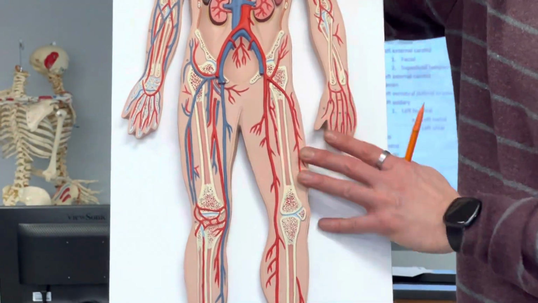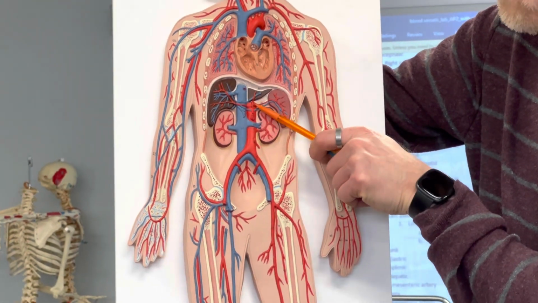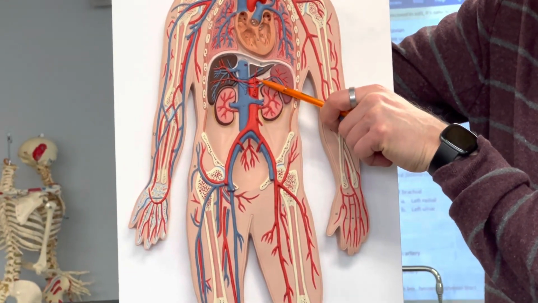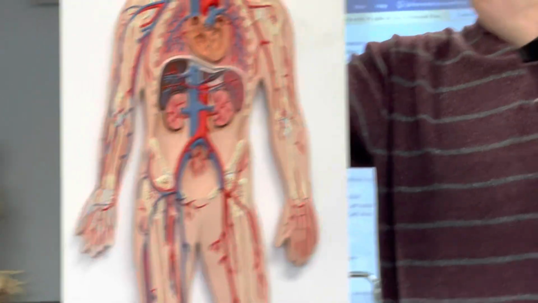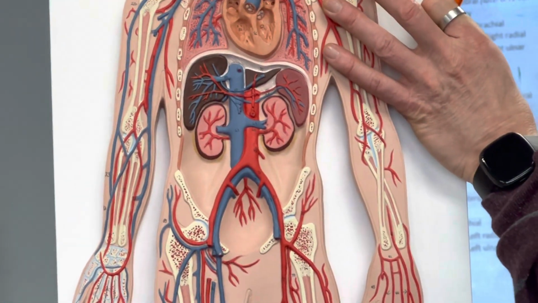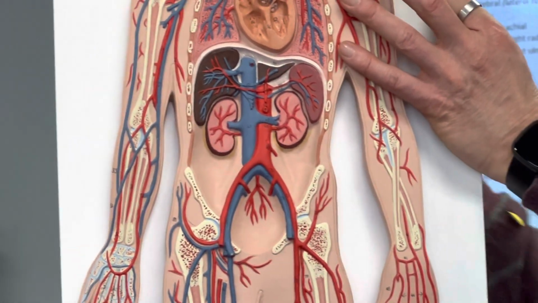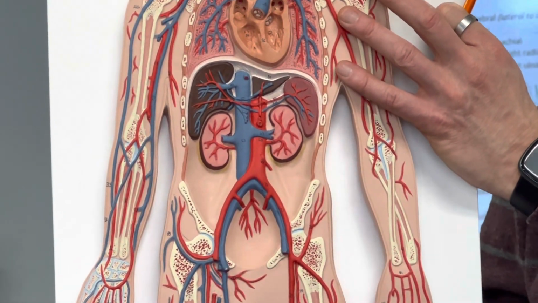And so the blood vessels up here, the first little group coming off here is the celiac trunk, and it's right where you have the three blood vessels clustered together. And then it says that branches immediately into gastric, splenic, and hepatic. So hepatic is going to the liver.